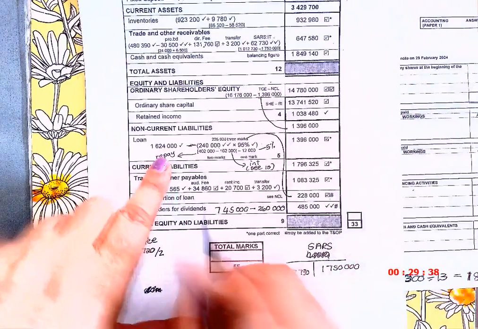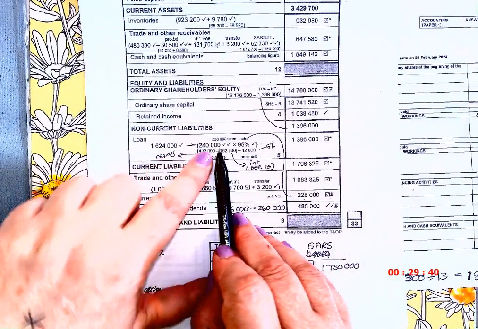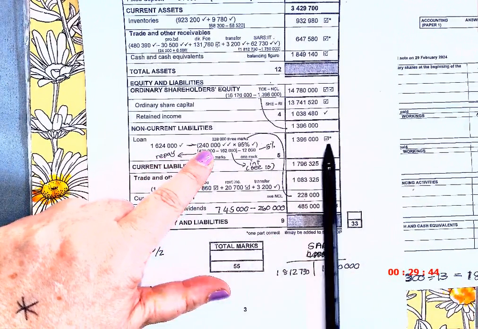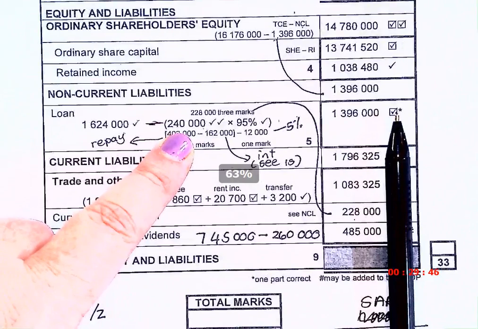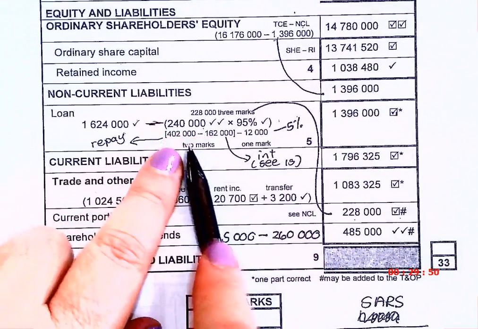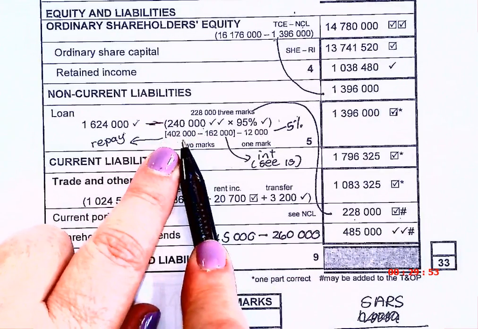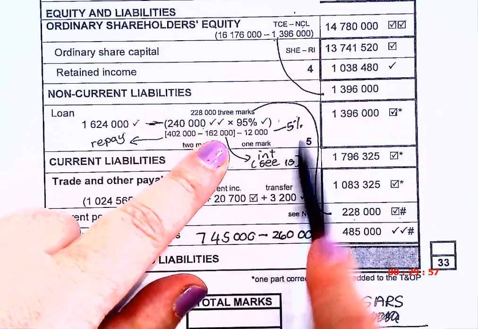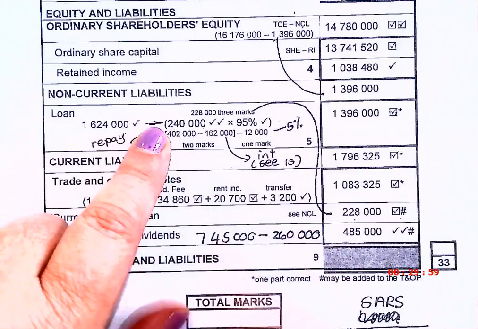So now if I look here at my loan, can you see they took the 240, you now saw where I got the 240 from, times 95%. Or you could have said, the total I repay, less the interest, less the 5%.